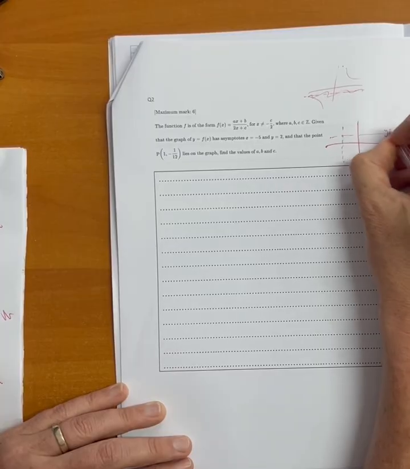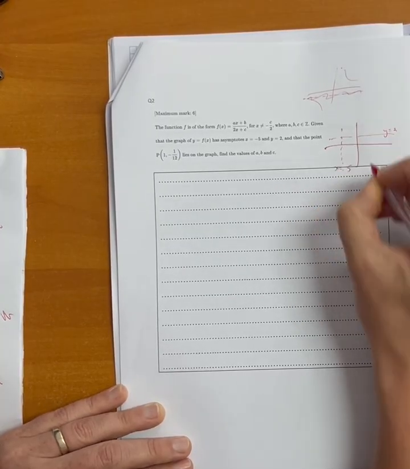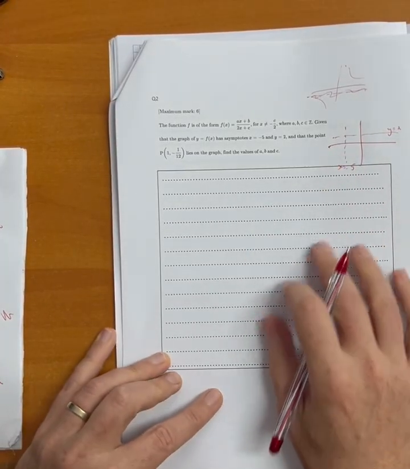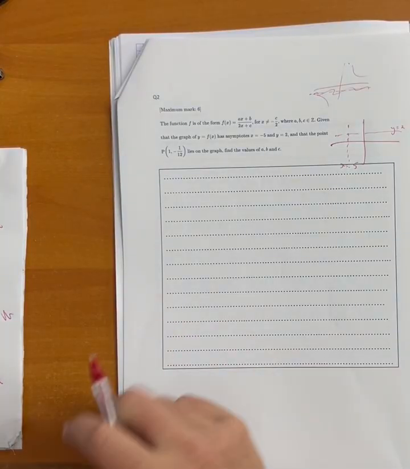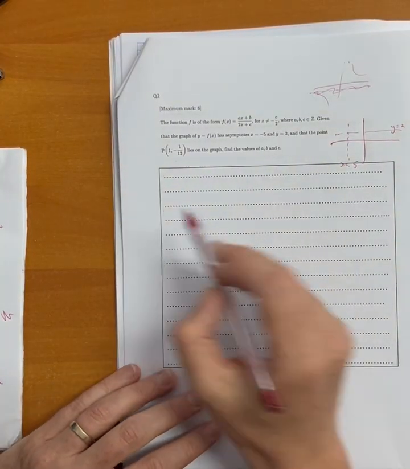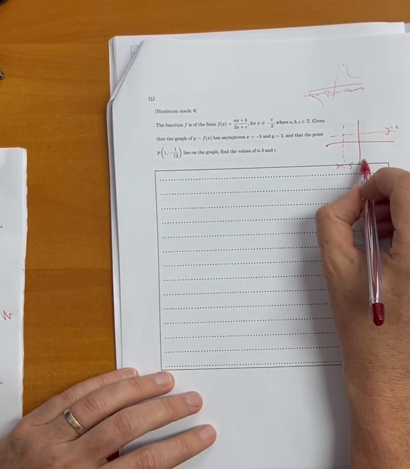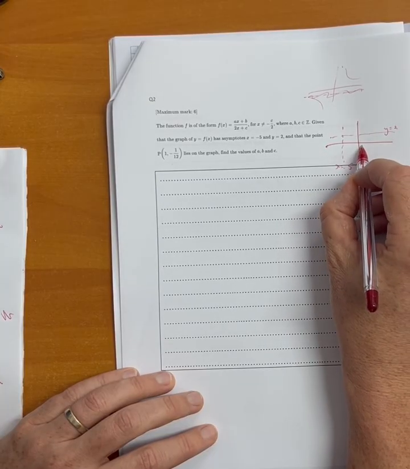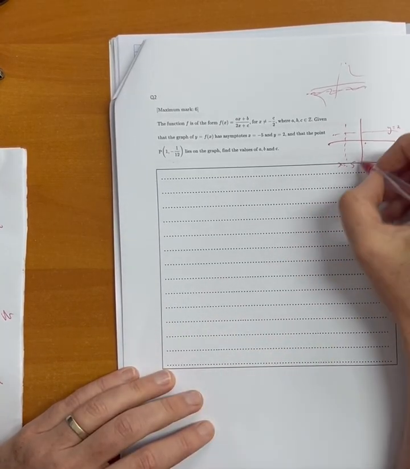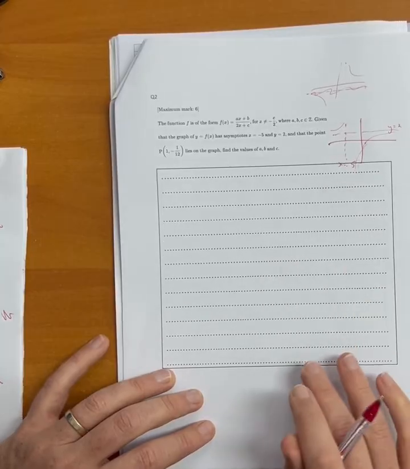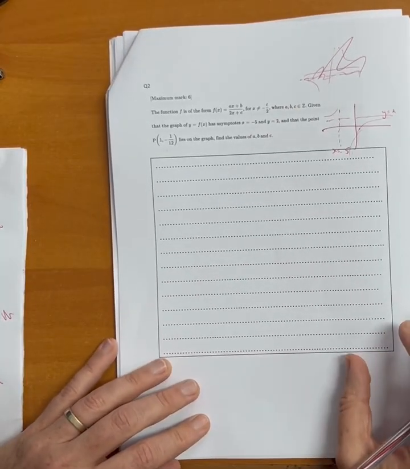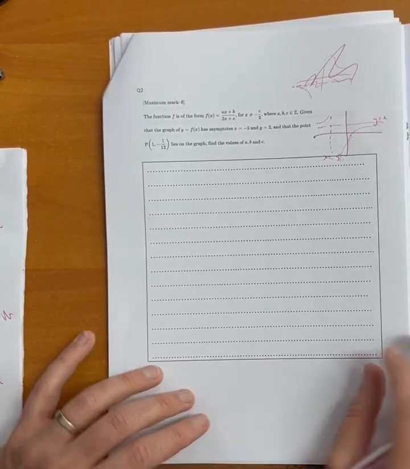Maybe we'll need that, maybe we won't, but we know there's 2 asymptotes. And we know the point 1 and negative 112. So there's a point like here maybe. So we already know the shape. It's going something like that and something like that. So it wasn't the one I drew. Scratch that.